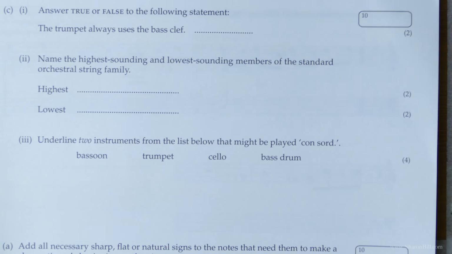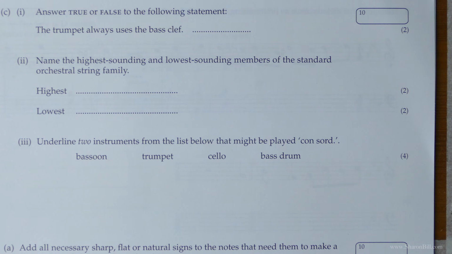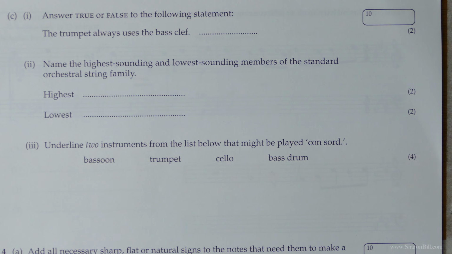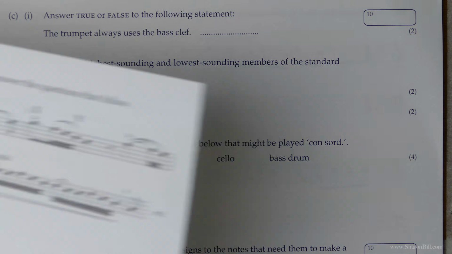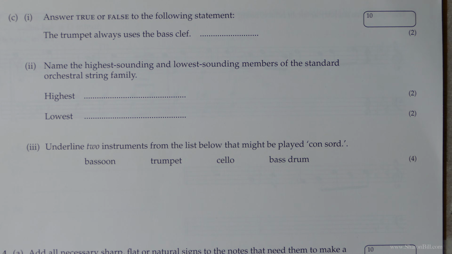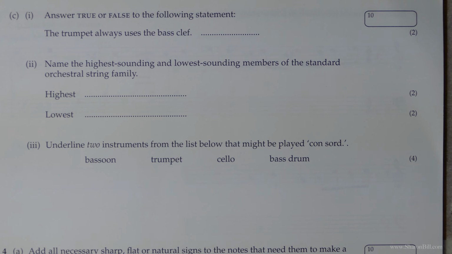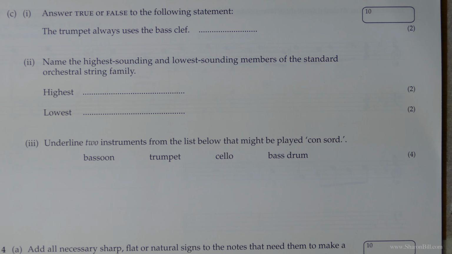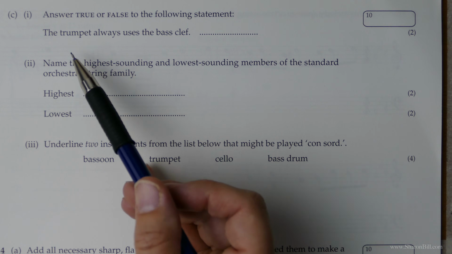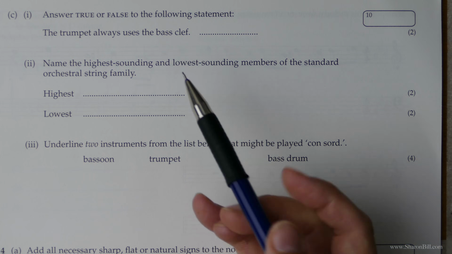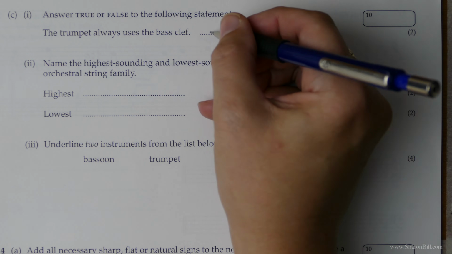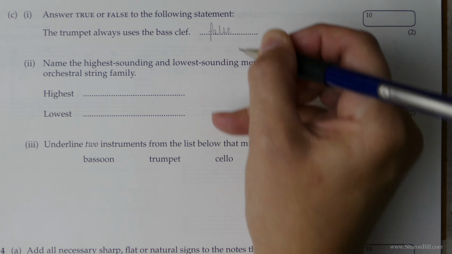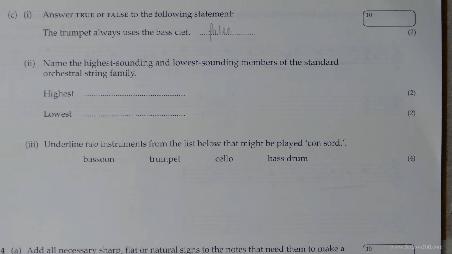Let's turn the page. So if you turn with me to page 5, however, we need to keep that music handy, because the questions on this last section still refer back to this. Although in many respects it's just general information now. So answer true or false to the following statement. The trumpet always uses the bass clef. Well, that's false, because the trumpet is a treble instrument which uses the treble clef.